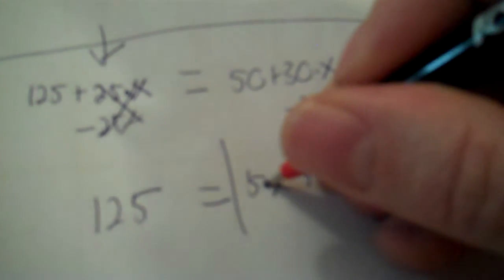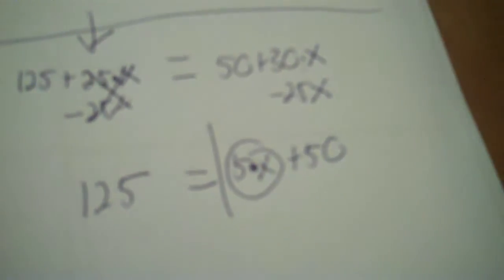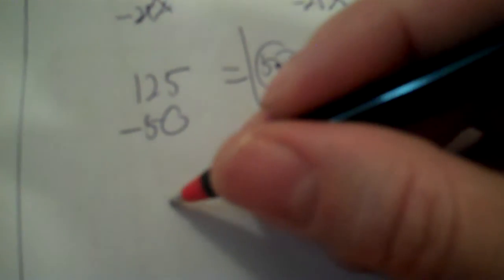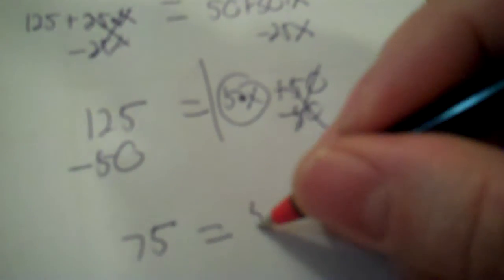Either way, you got times 5 and plus 50, so you take out your 50 by minusing. 125 minus 50 is 75, and then 5 times x. Then you divide by your 5, and 75 divided by 5 is 15. Okay, 15 months is how long it takes for them to be equal.